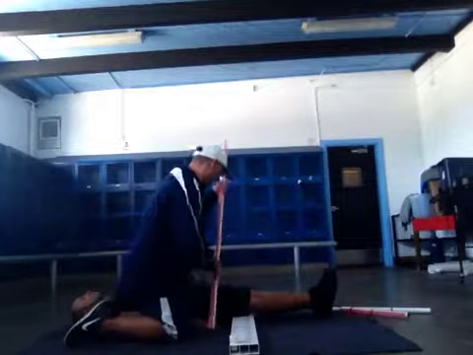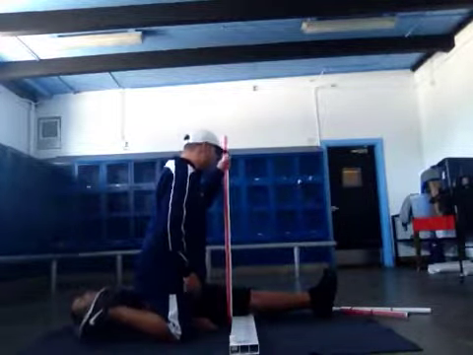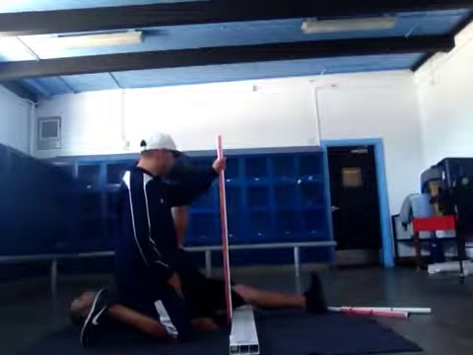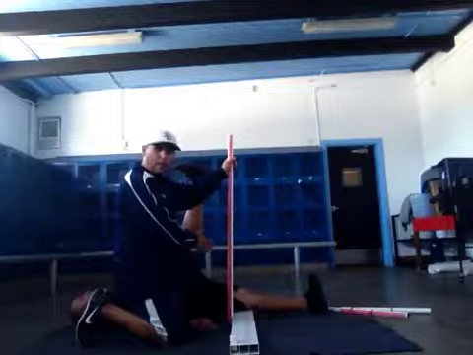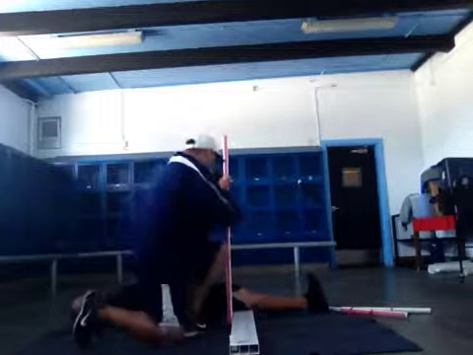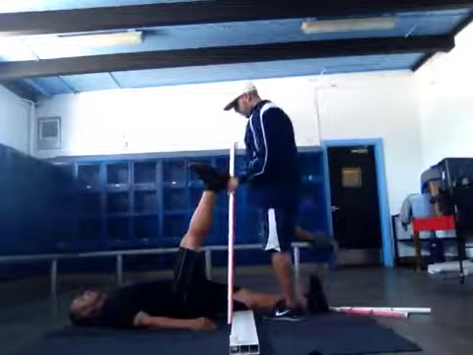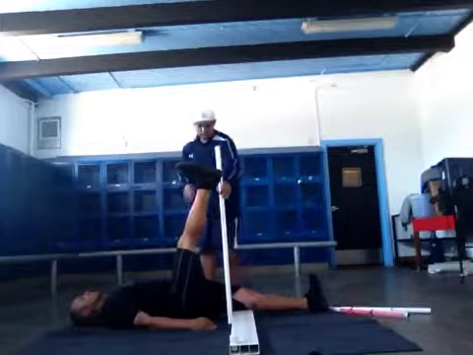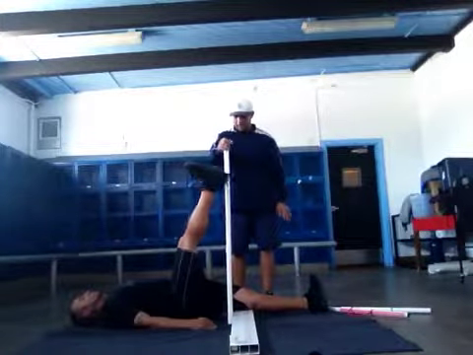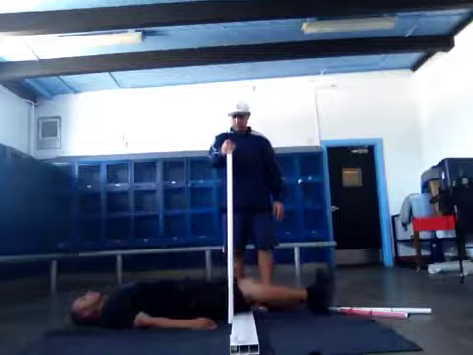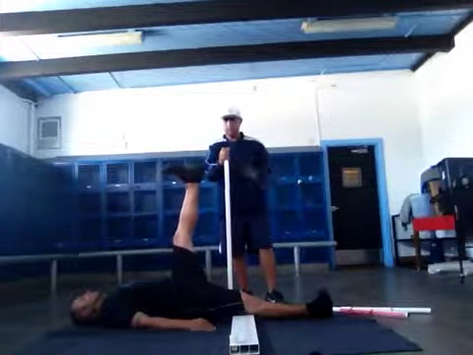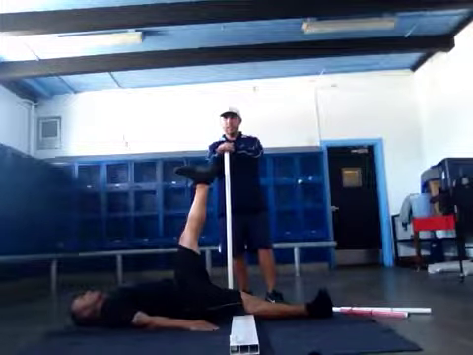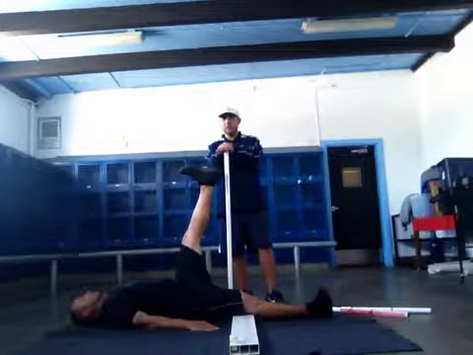Midpoint. Start with one leg, raise. Obviously, the opposite leg needs to touch the ground. The opposite leg stays down. You can see. And relax. Other leg. As you can see, he has a perfect straight leg raise. And relax.